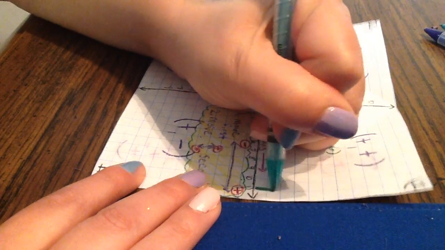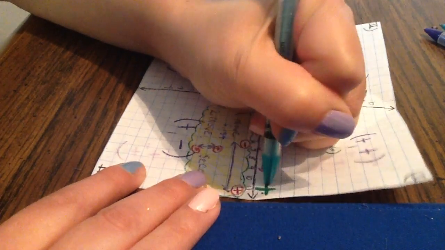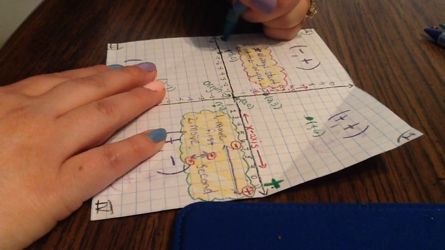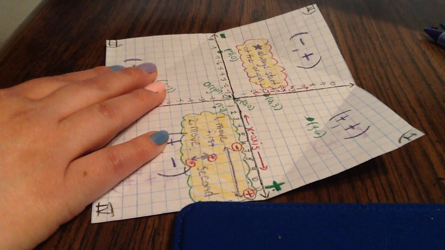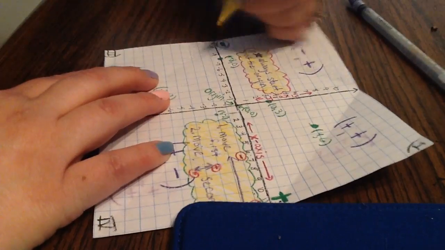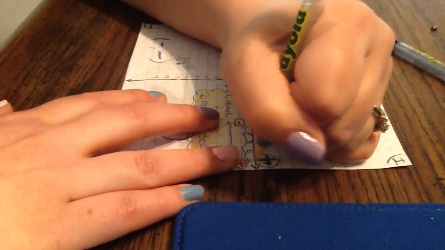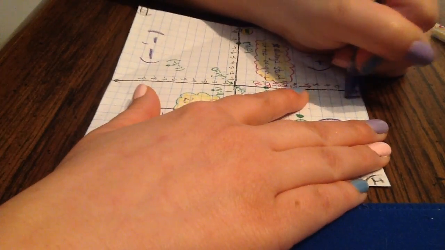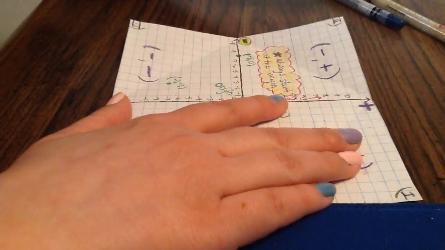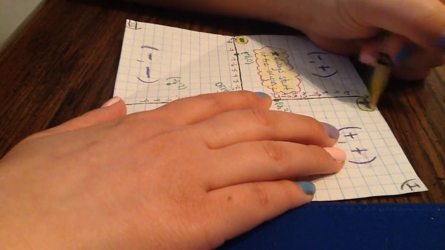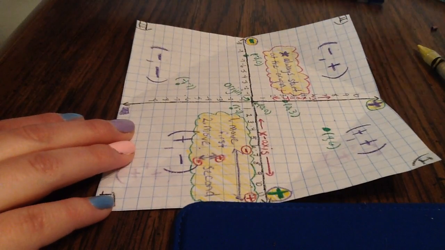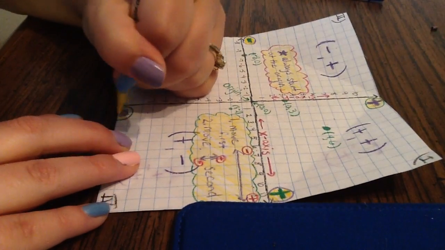Don't forget that anything to the right of the origin is going to have a positive first number in your ordered pair. Anything to the left of the origin will have a negative number as your first number in the ordered pair. Likewise, anything above the origin will have a positive second number in your ordered pair. And anything below the origin on the y-axis, or anything just below the origin, will have a negative number as your second number in the ordered pair.